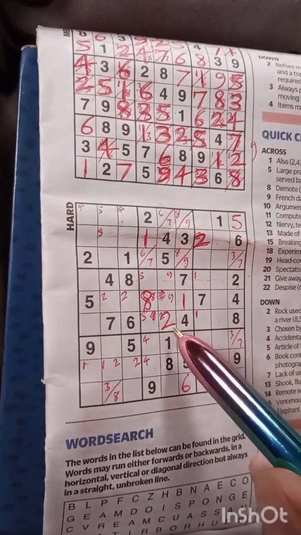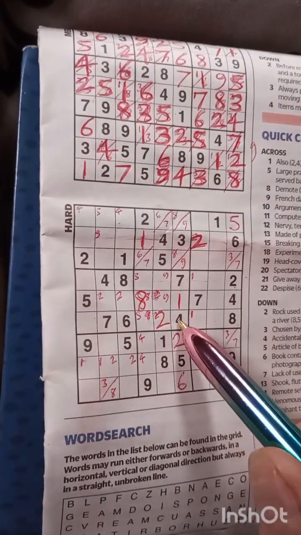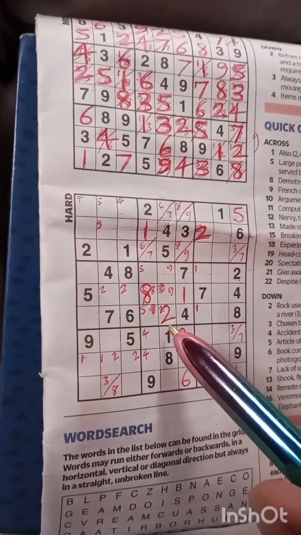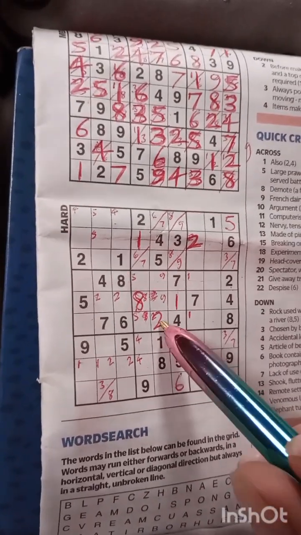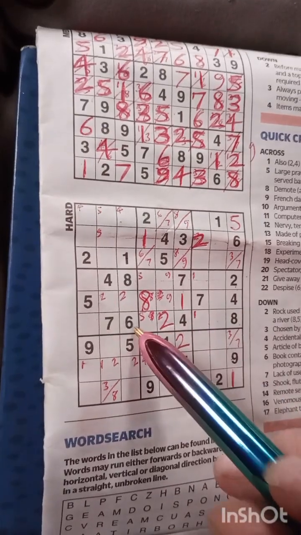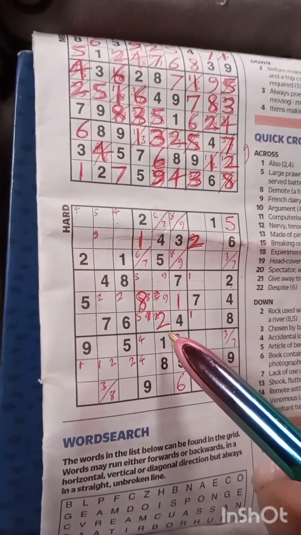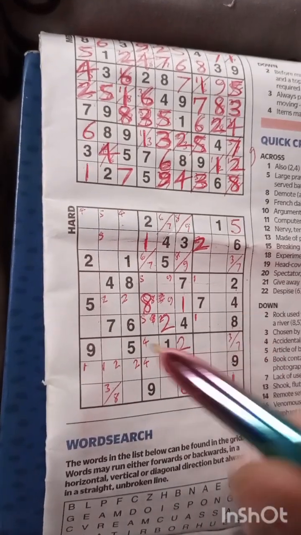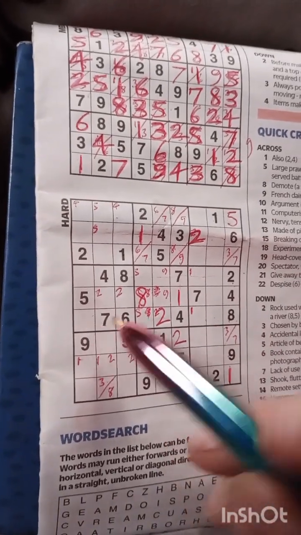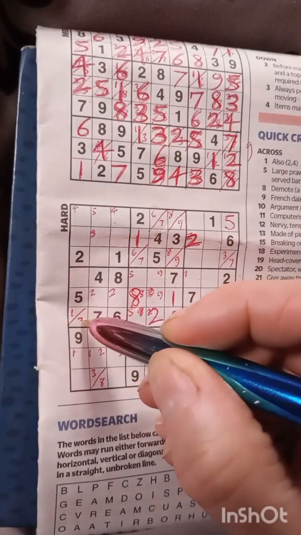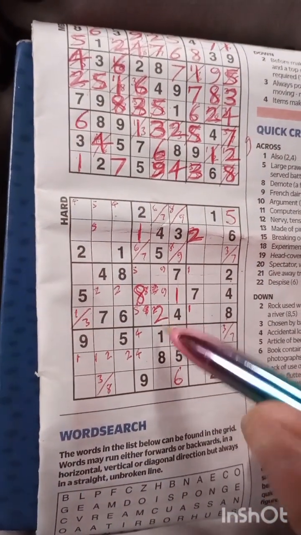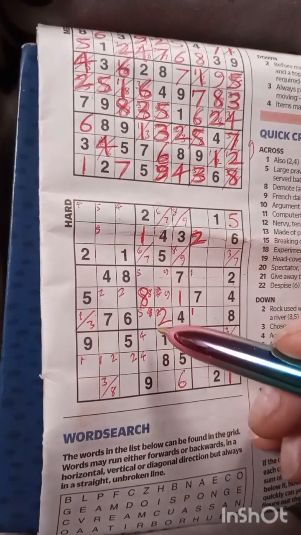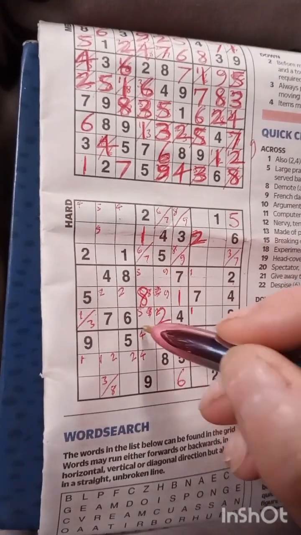Another one with quite a lot of numbers in it. 2. Sorry, I'm doing it the wrong way. I should be saying the number that's not there out loud. Right. 1, 3, 5, 9. 1, 3, because the 5, 9's there. 1, 3, 5, 9. Yep, 1 there. So this will be 3, 5 because of the 9.